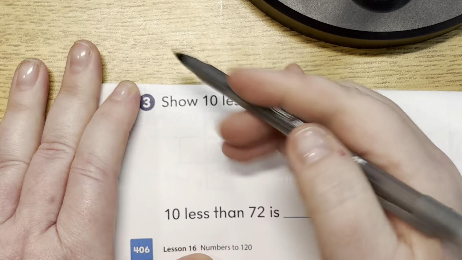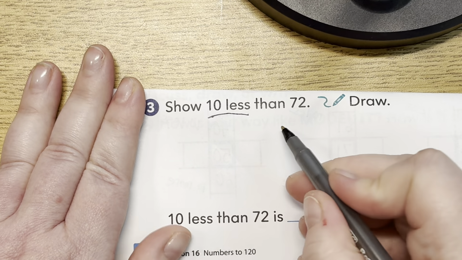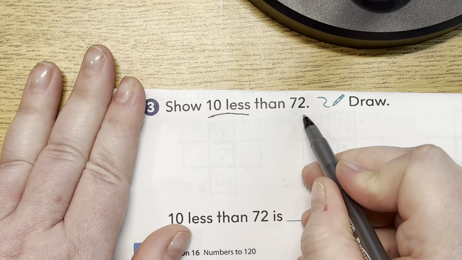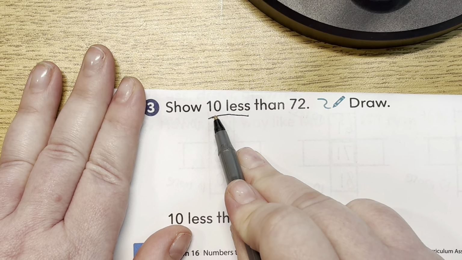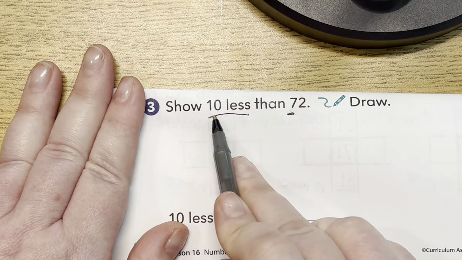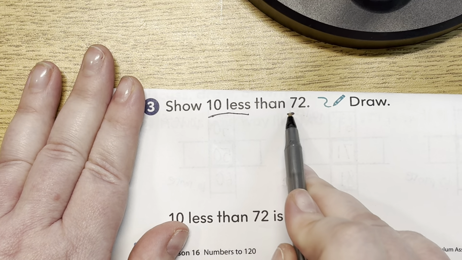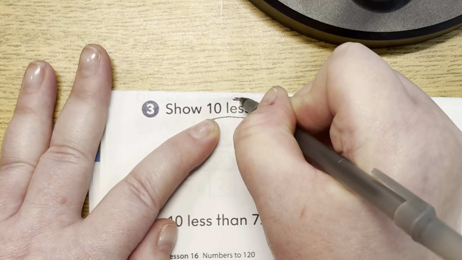Well, now they're going the other way. What happens here? It says show 10 less than 72. Well, I know I'm going to be working with the tens place, right? I've got 7 10s. And now it says less. So am I adding a 10 or taking away a 10? That's right, I am taking away a 10.